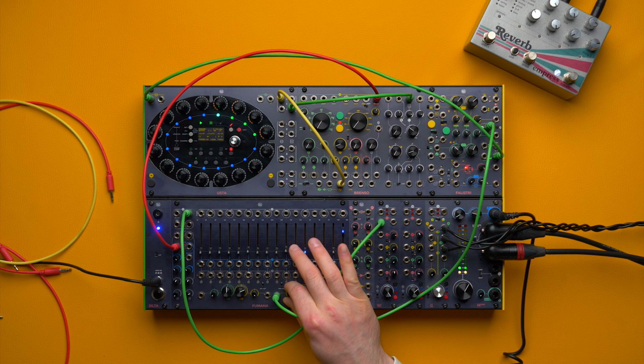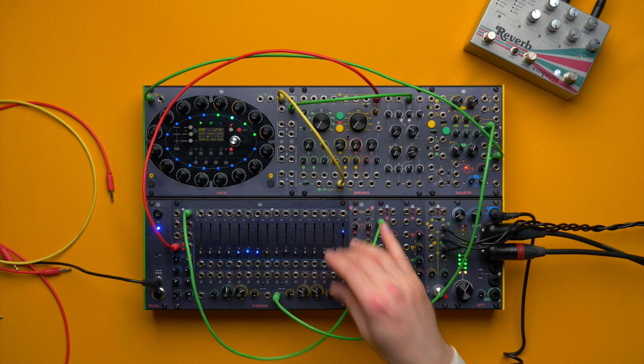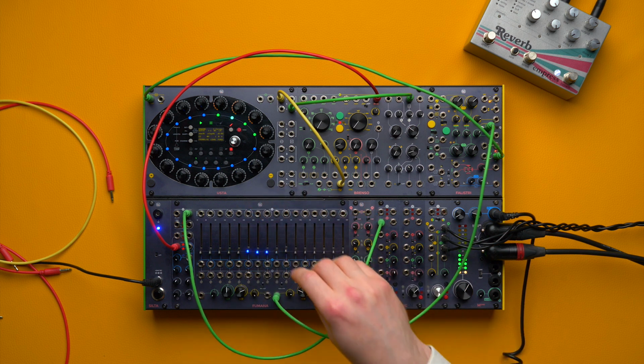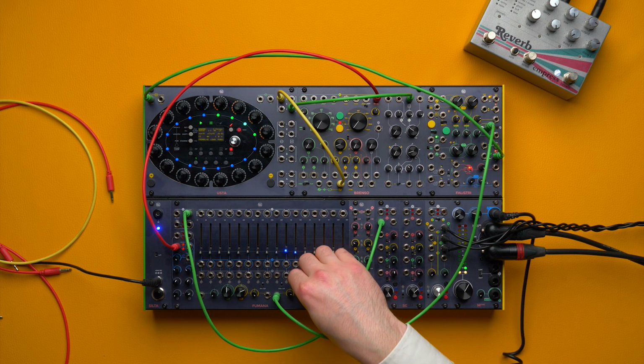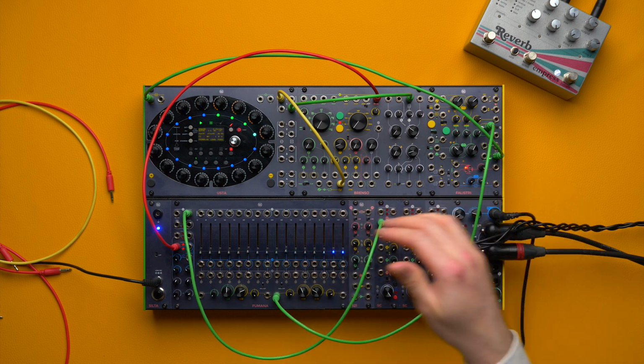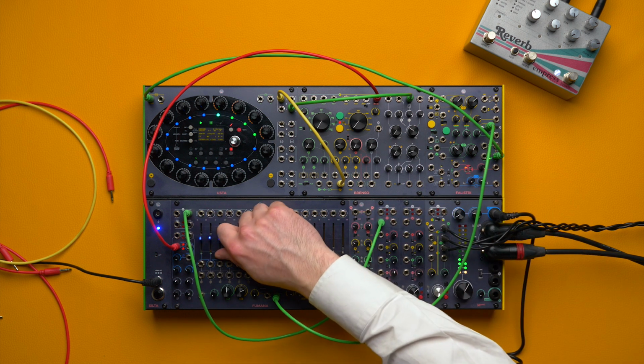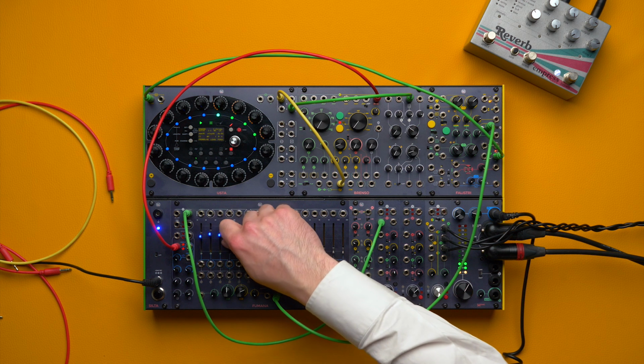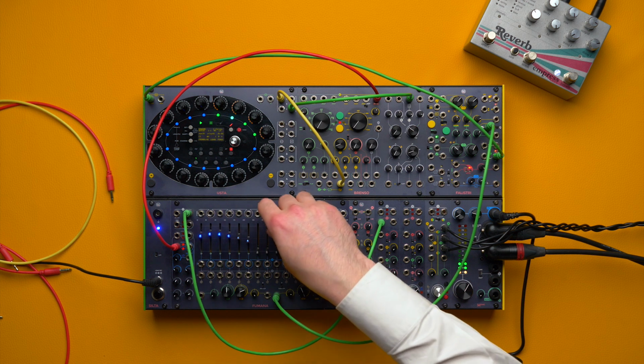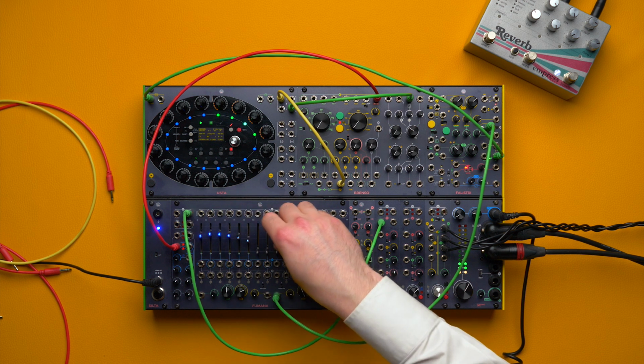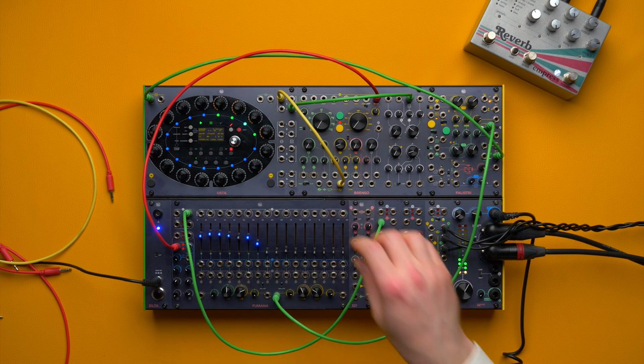I can narrow down this CV, give it an offset, so that it will play more towards the high range, and give it some bottom end, some manual bottom end, like this.